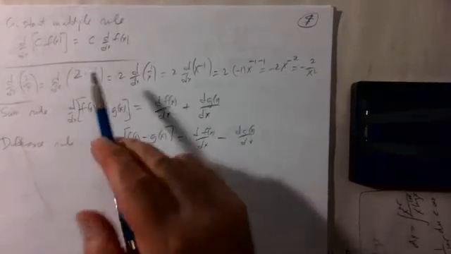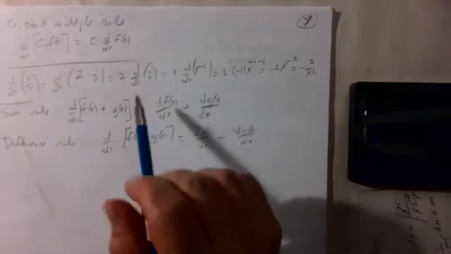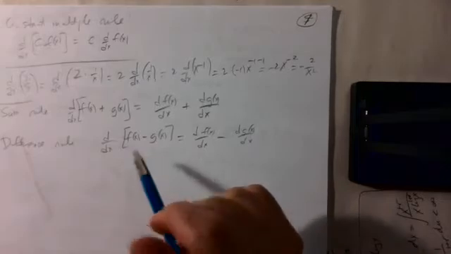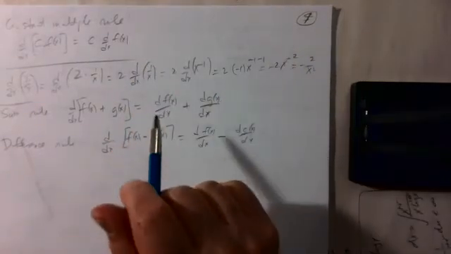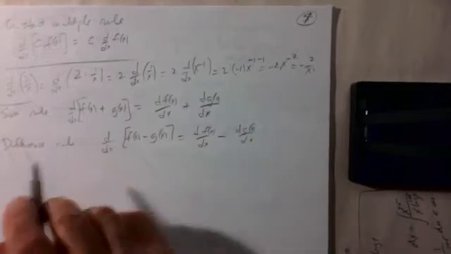So using the constant multiple rule, the power rule, the sum rule, the difference rule, we can differentiate, find the derivative of any polynomial.